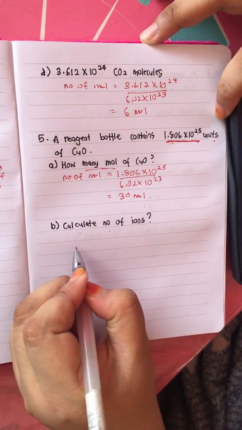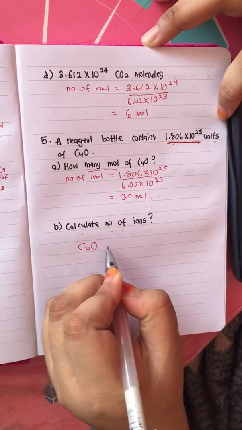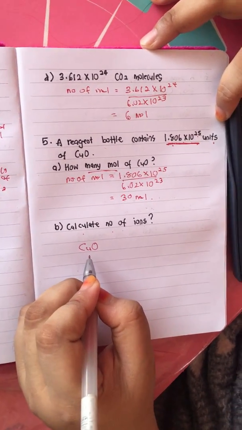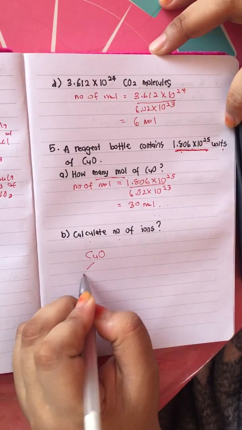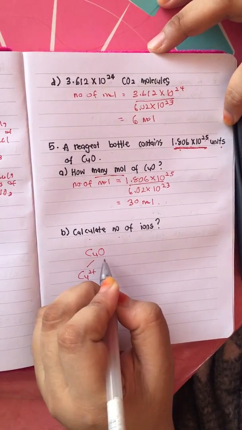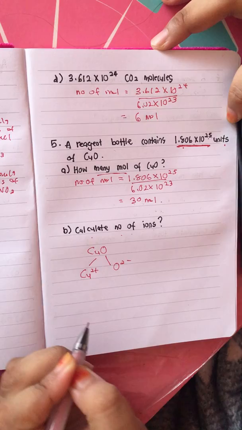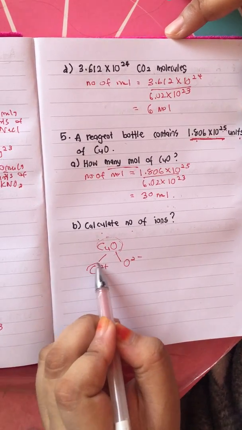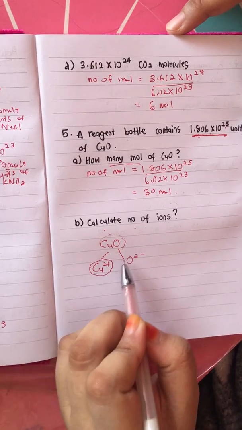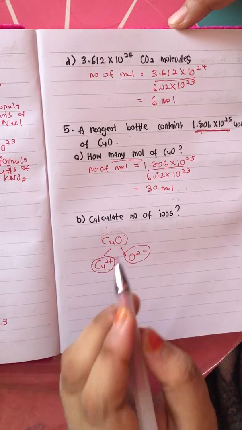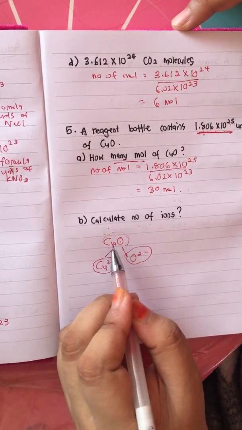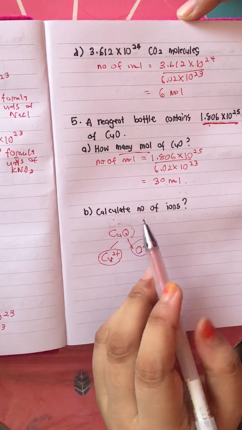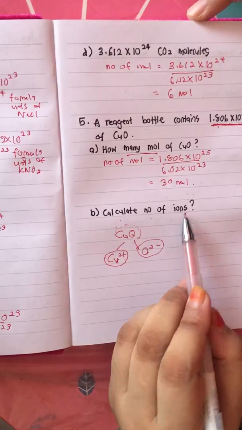Okay, awak mesti tahu CuO ni sebenarnya lah. Okay, ni awak akan belajar next subtopic. So dia actually contain Cu2 plus ion and O2 minus ion. So dalam satu formula unit CuO, actually awak ada 1 dan 1. Maksudnya awak ada 2 ion. Okay, one formula unit copper oxide contain 2 ions. Right, so dia kata calculate number of ions.